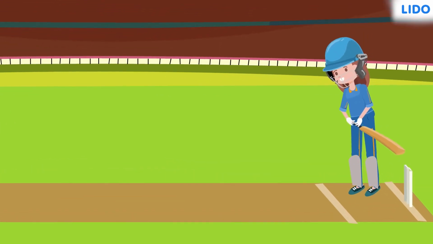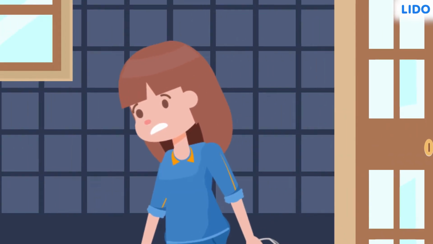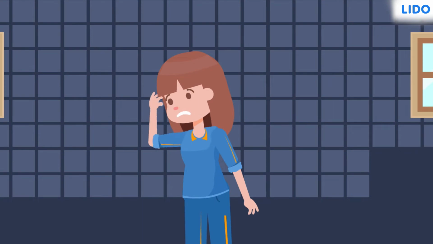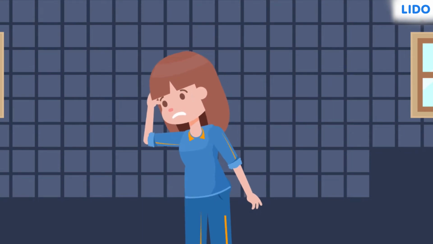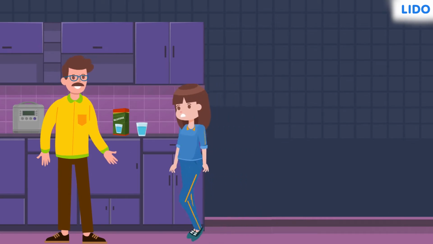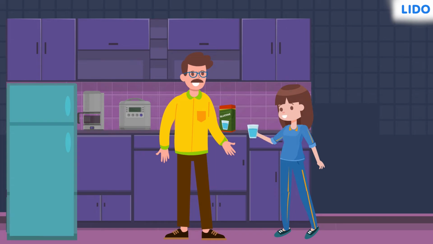After practicing for hours, Naina has just returned home from her cricket training. She has a match in the coming few days. She is exhausted today. Naina enters the kitchen to drink a glass of water, and this is when she meets her father and tells him all about her day.